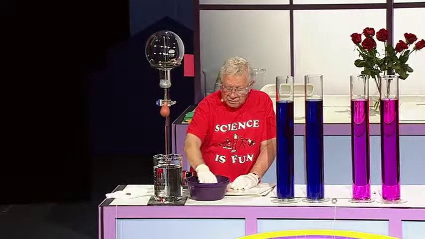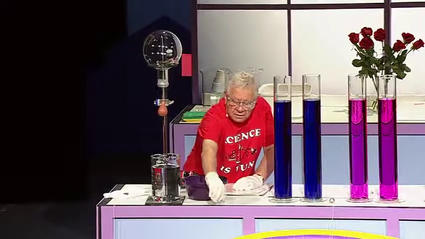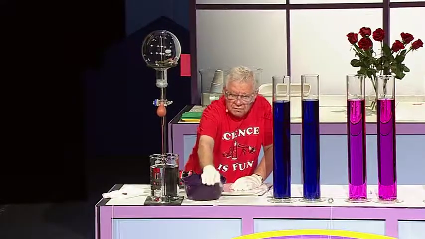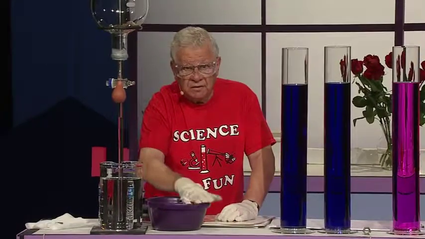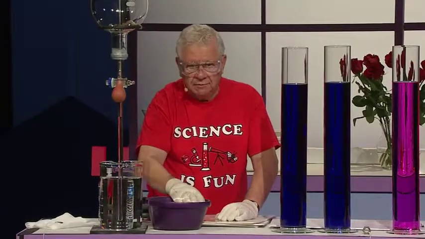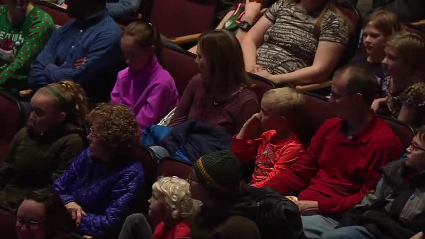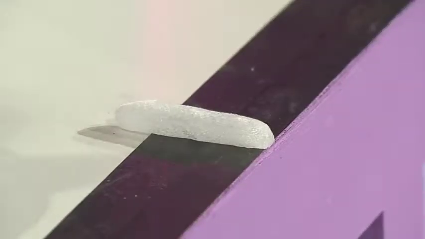I'm going to take a chunk of dry ice and put it right here. It's very, very cold. These gloves are not very good insulators, but for this purpose, they're good enough. Dry ice changes from being a solid to a gas directly without melting. When something changes from being a solid to a gas directly without melting, we call that sublimation. Can you say sublimation? Sublimation is happening right now, but we can't see it. How come we can't see it? Because carbon dioxide gas is invisible.